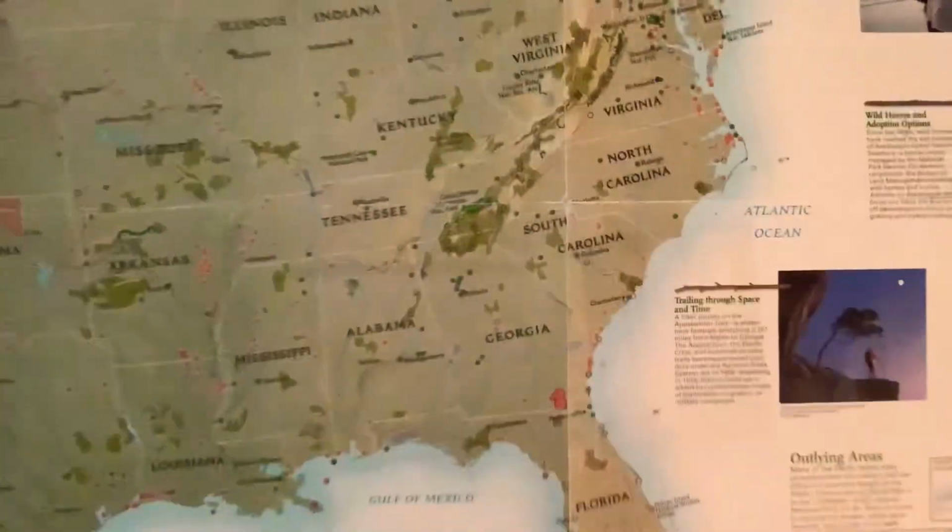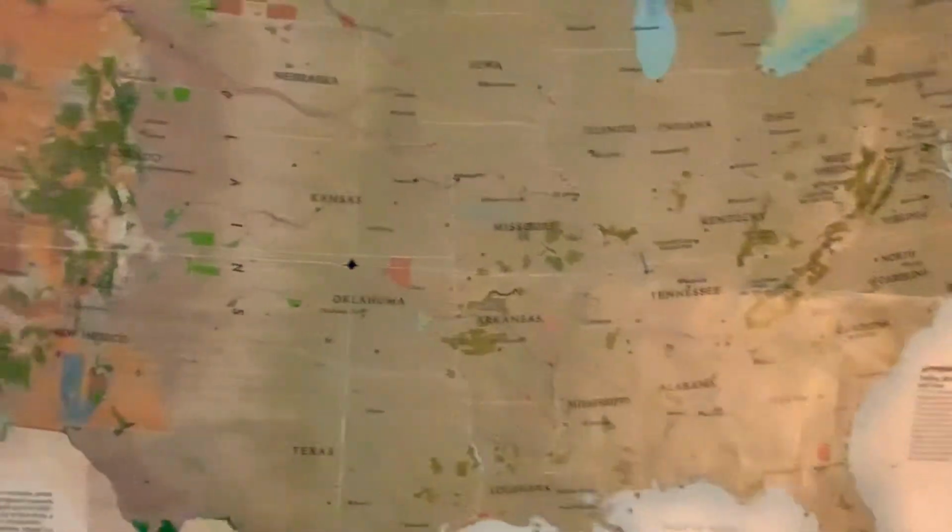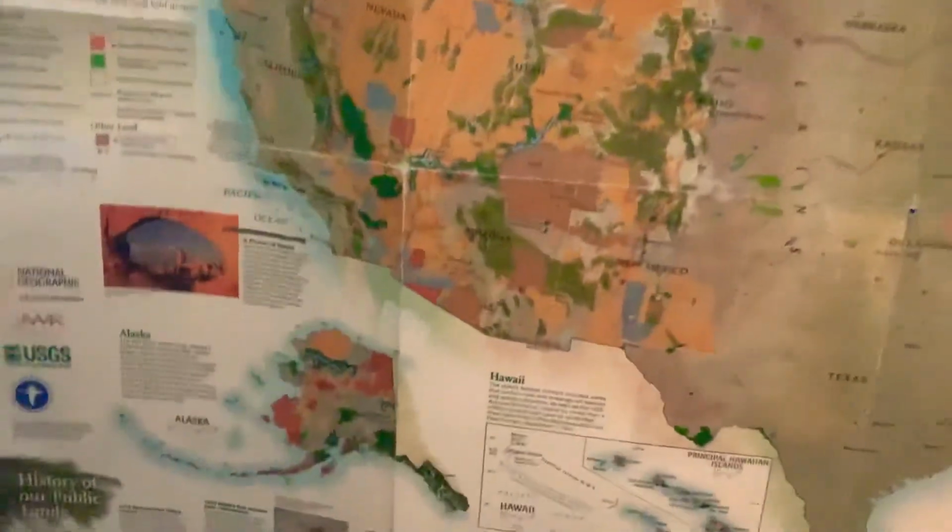But anyways, to review, let's take a look again at the national scale here. As you can see, the eastern two-thirds of the U.S. contrasts very, very sharply with the western one-third. Alaska clearly has some of the largest percentages of land that is federal. But among the lower 48, certainly Utah and Nevada have some of the highest percentages.